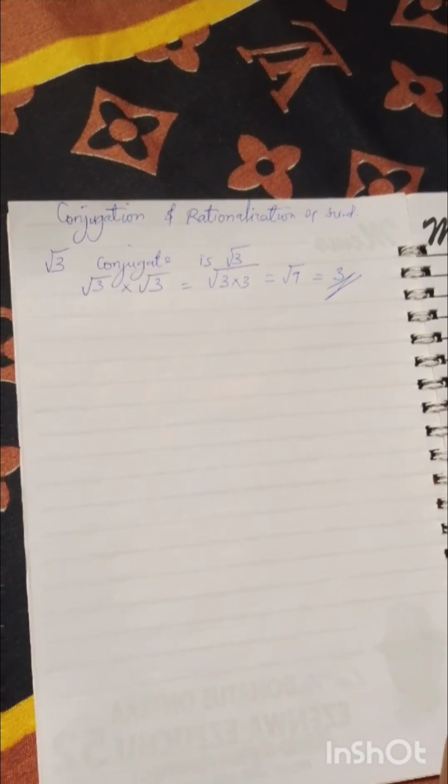Now, if you want to conjugate an expression that has a sign in it, maybe addition or subtraction, all you have to do is to change the sign. So if the expression has a plus sign, all you have to do is to change that plus sign to a minus sign in order to conjugate it. So if you have a surd expression with a plus sign in it, the conjugate is simply that same expression with the opposite sign, that is a minus sign.